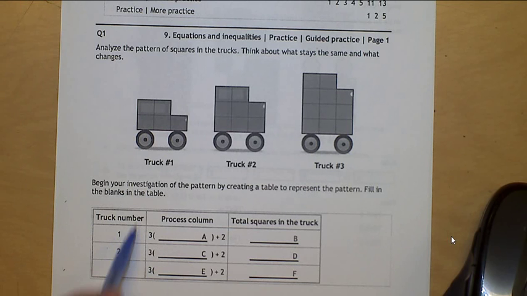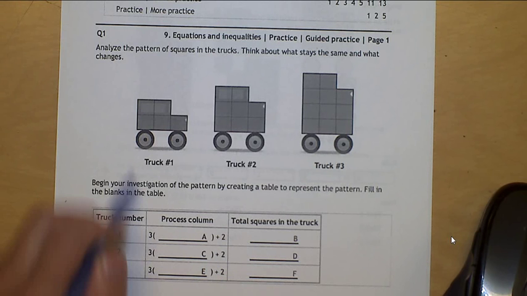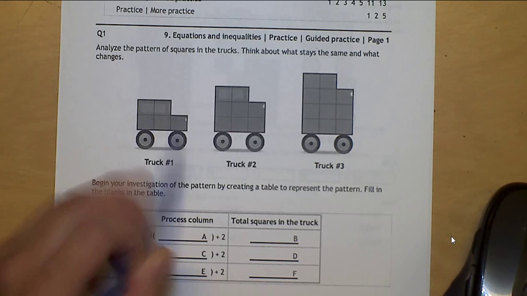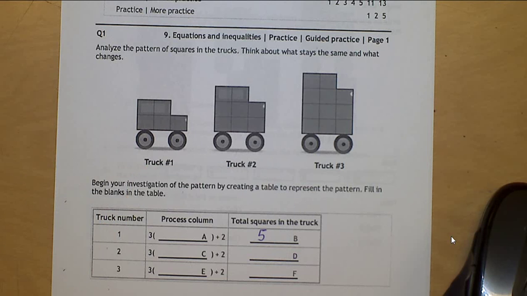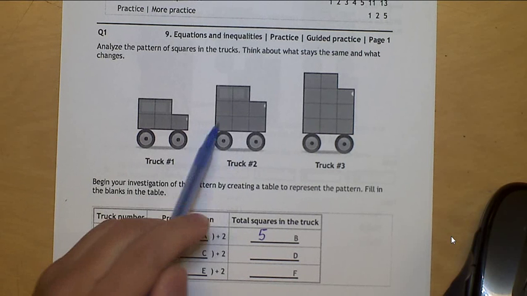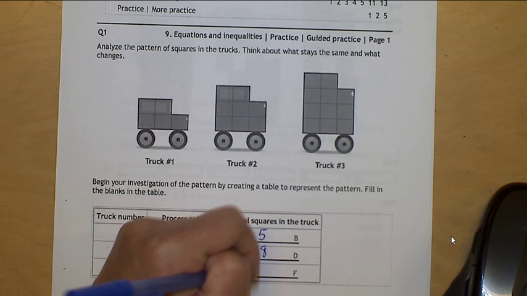Let's see. We have process column and total squares in the truck. The process column says this: 3 times blank plus 2. Total, we don't know, so let's count. 1, 2, 3, 4, 5. So I know the total is 5, and we'll just keep this up. 1, 2, 3, 4, 5, 6, 7, 8. There's 8 here, and there's 11 here.